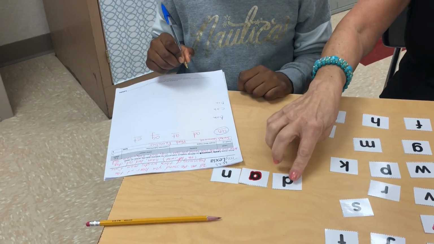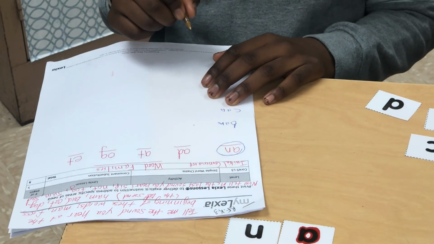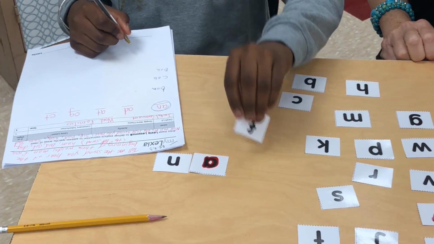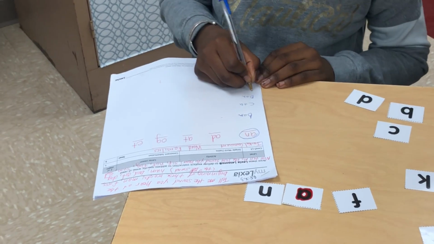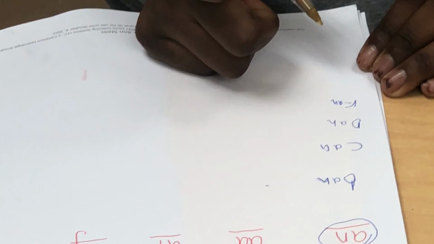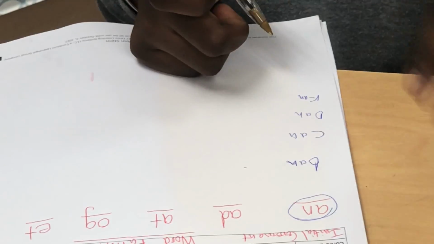Good. What if I replace that one and put an F? Fan. That's right. Put it up there. Where's your F? Okay. And what if I replace it with a T? What does it become? Tan. Good. Okay.